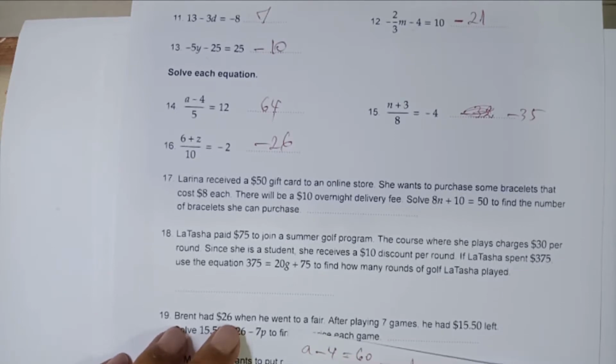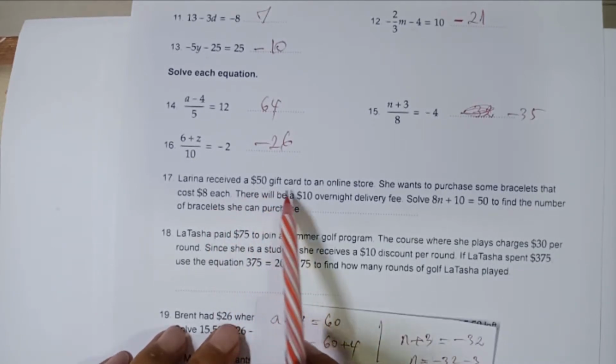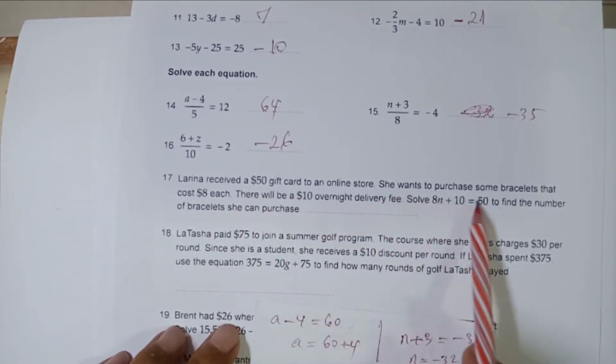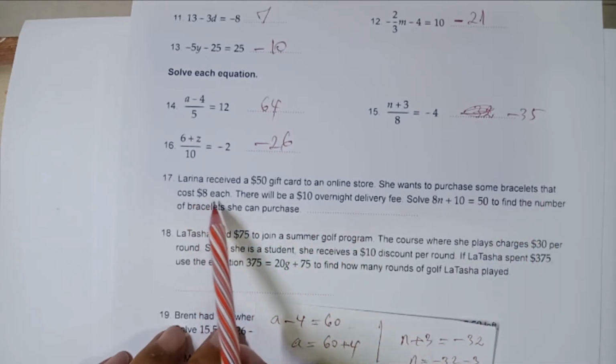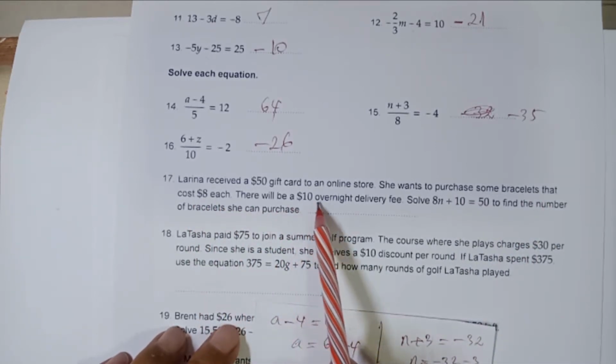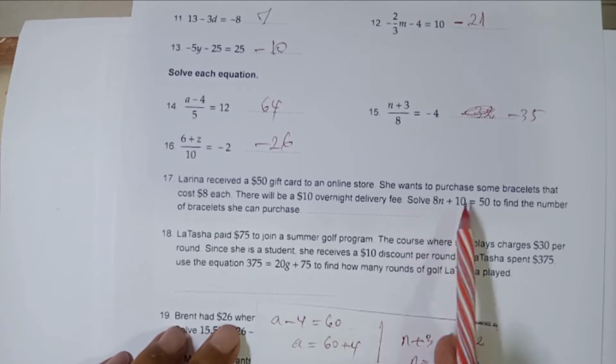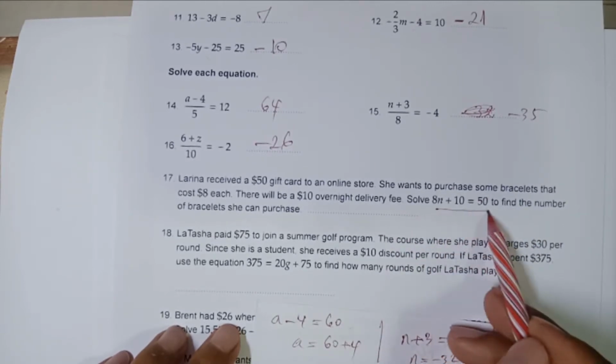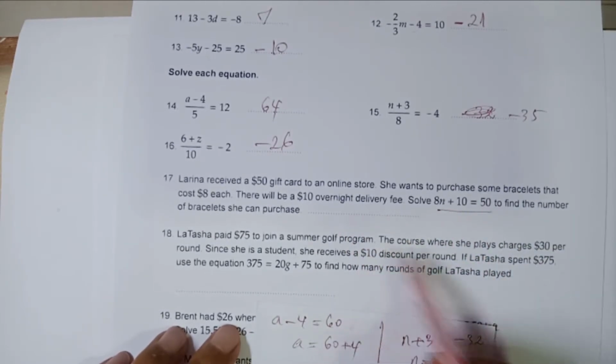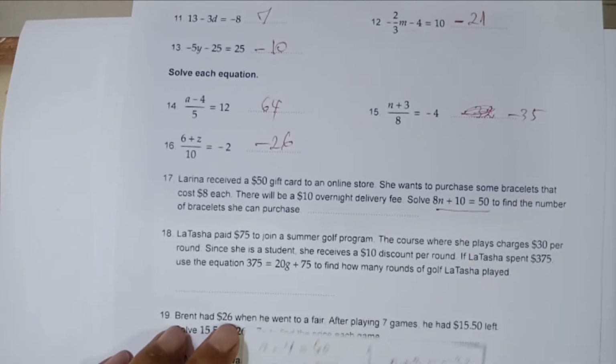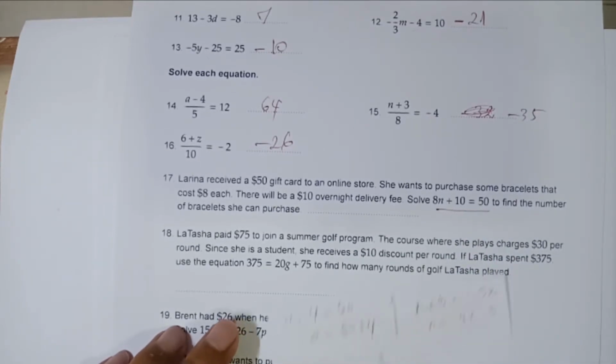Alright, now let's read the problem first. She wants to purchase some bracelets that cost $8 each. There will be a $10 overnight delivery fee. They already give you the equation to solve, so no big deal on this one. You don't have to write the equation. The equation is already given to you. All you need to do is just solve the equation.